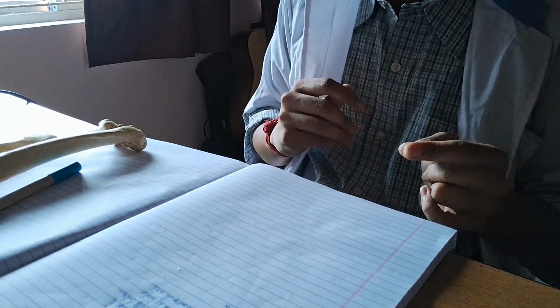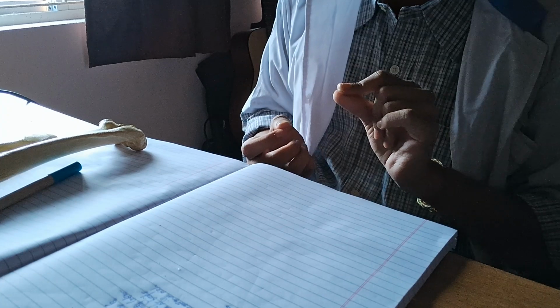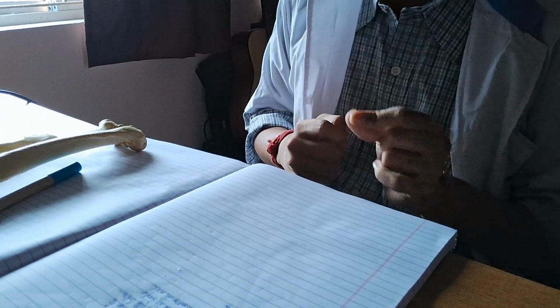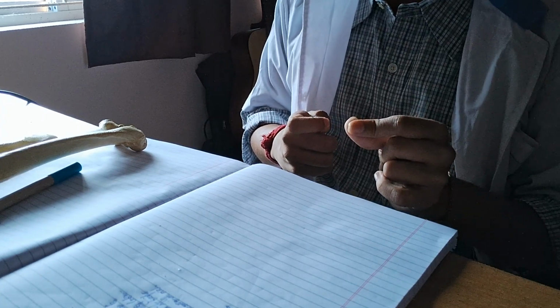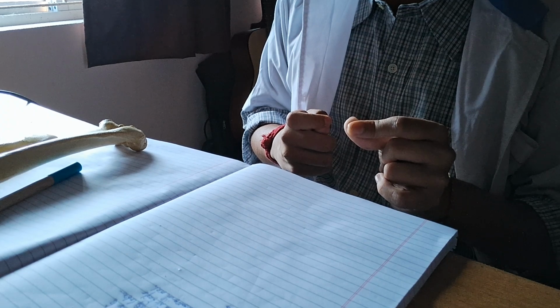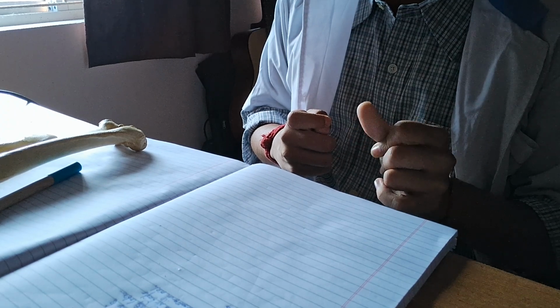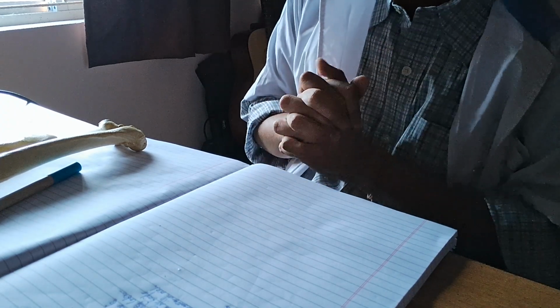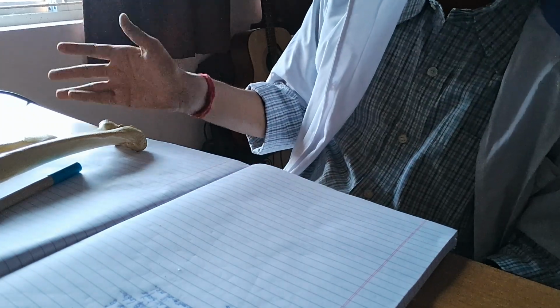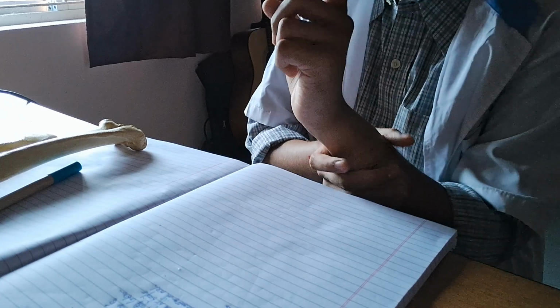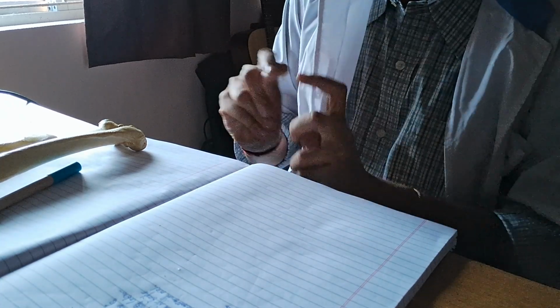What I am showing is, for the shoulder joint, flexion and extension. Flexion, extension, right? What is abduction, adduction? This is abduction, okay? Abduction, adduction, not flexion, extension. Flexion, extension is like this.